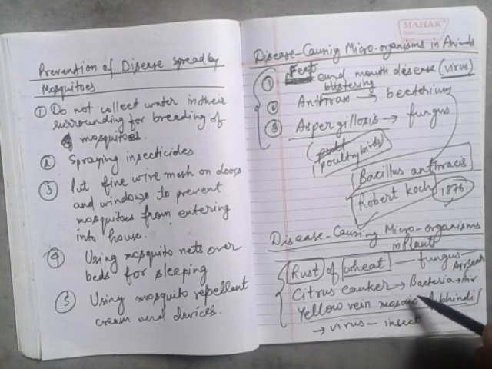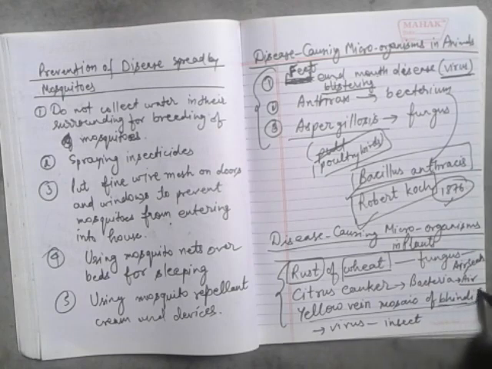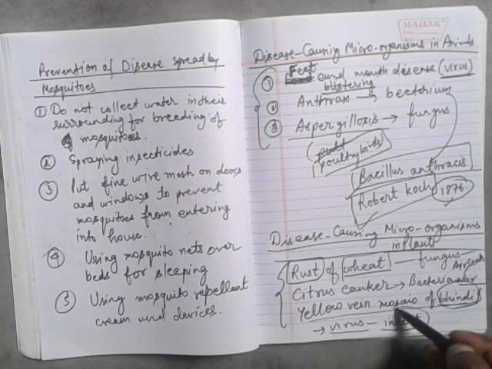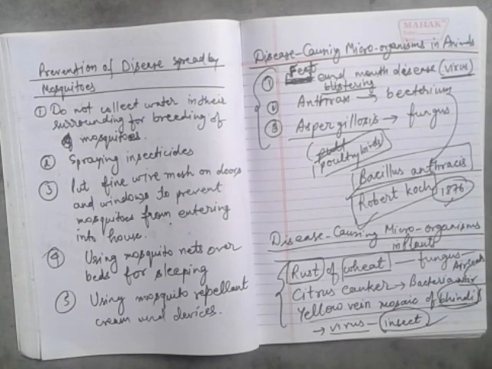Citrus canker is caused in citrus plants like lemon, orange and lime, and it is caused by bacteria, and its mode of transmission is air. Yellow vein mosaic of bhendi occurs in bhendi plant, and it is caused by a virus, and the mode of transmission of this virus is insect.